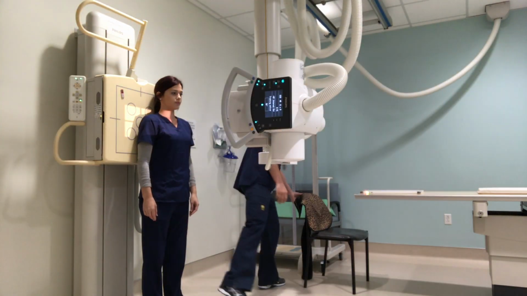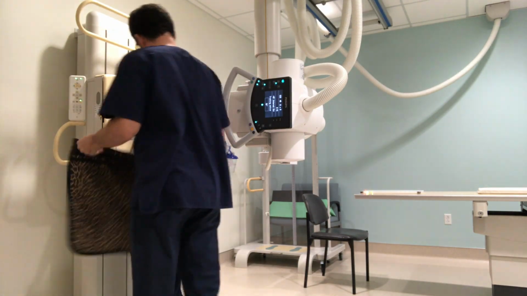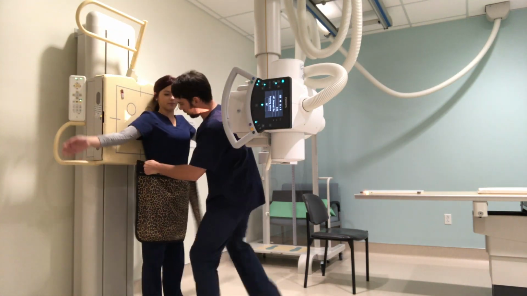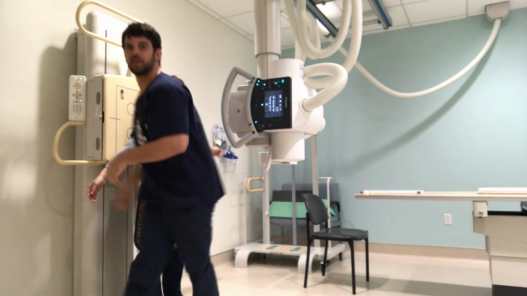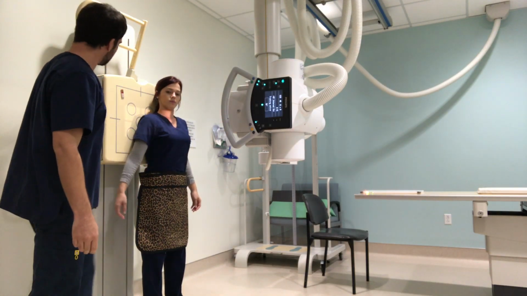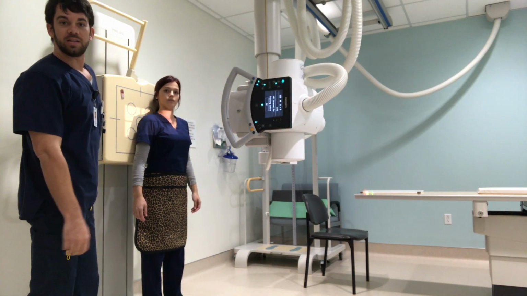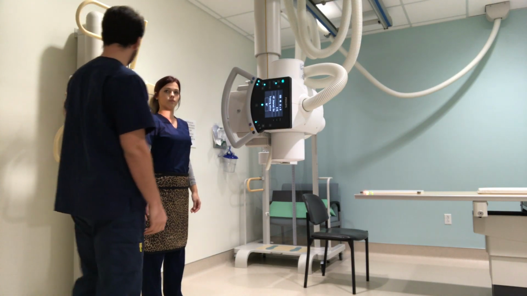I'm going to shield my patient with this extra trendy leopard shield. Can you raise your arms for me? There we go. The good thing about this room is I'm on digital, which means I don't have to run any cassettes back and forth, so this is going to be a quicker exam than normal.